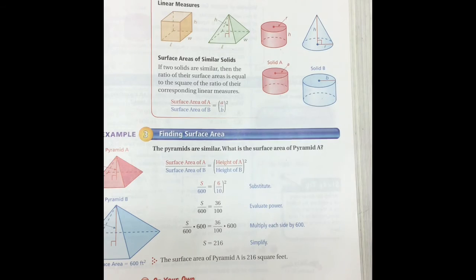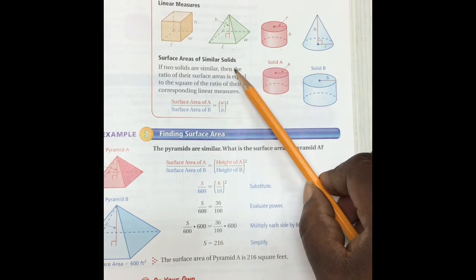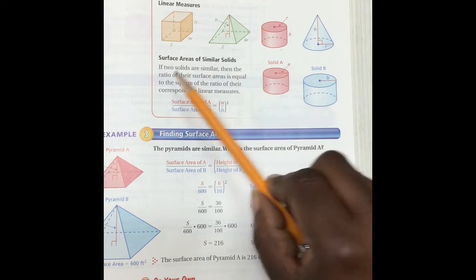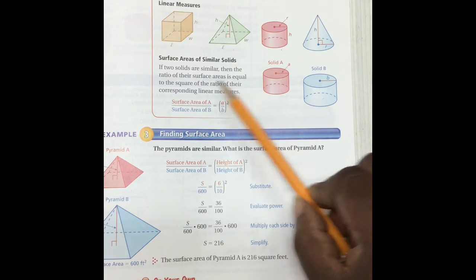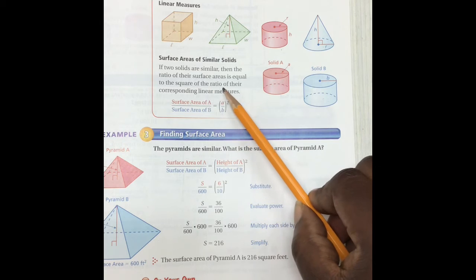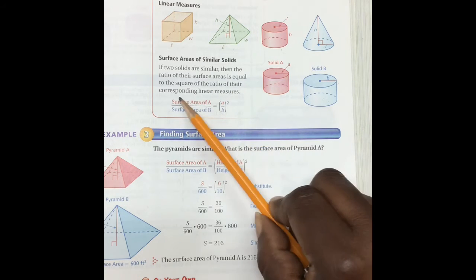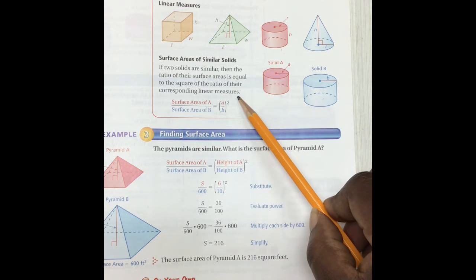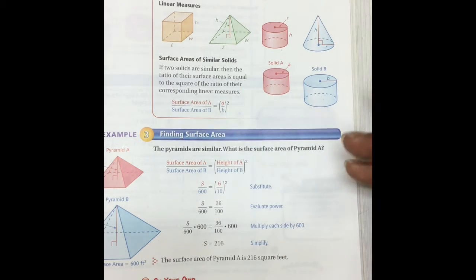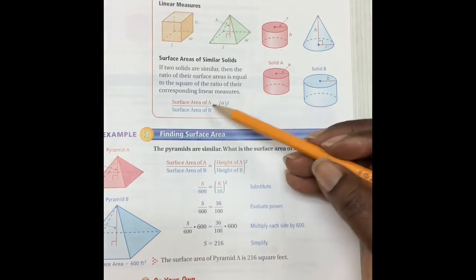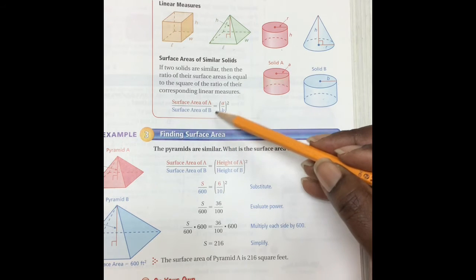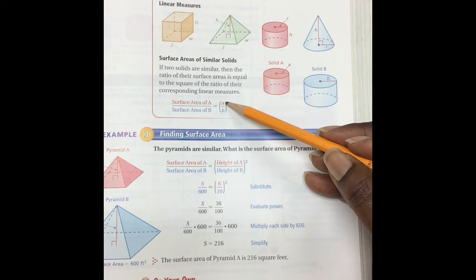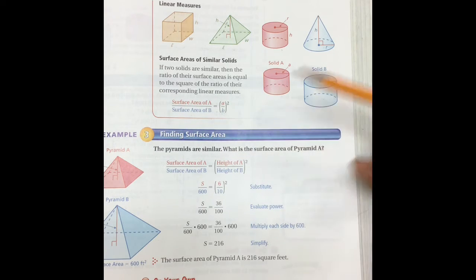It says the surface area of similar solids: if 2 solids are similar, then the ratio of their surface areas is equal to the square of the ratio of their corresponding linear measures. So let's see what that means. The surface area of A over the surface area of B is equal to the square of the ratio A over B. So let's see how that looks.